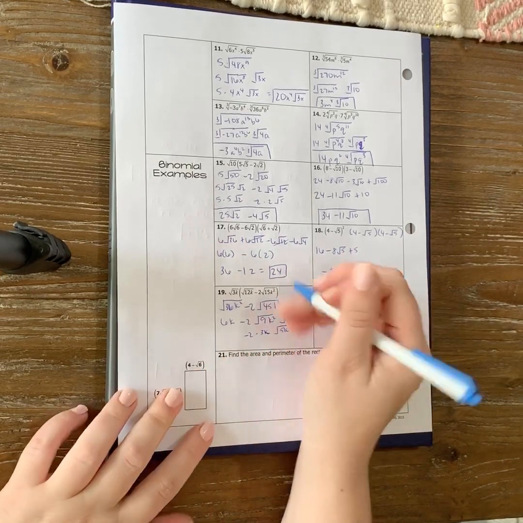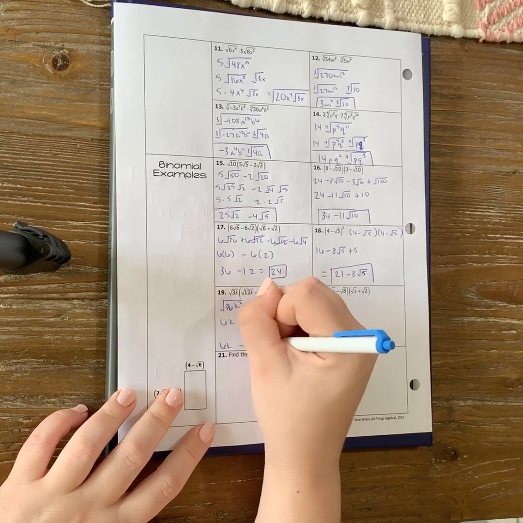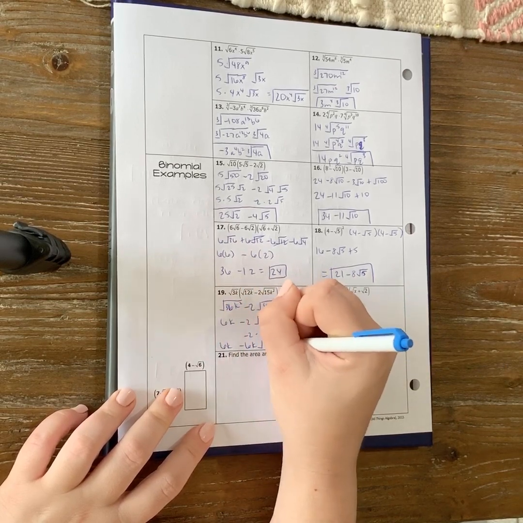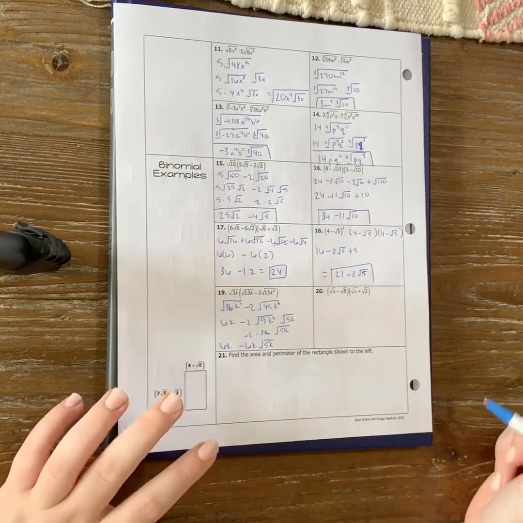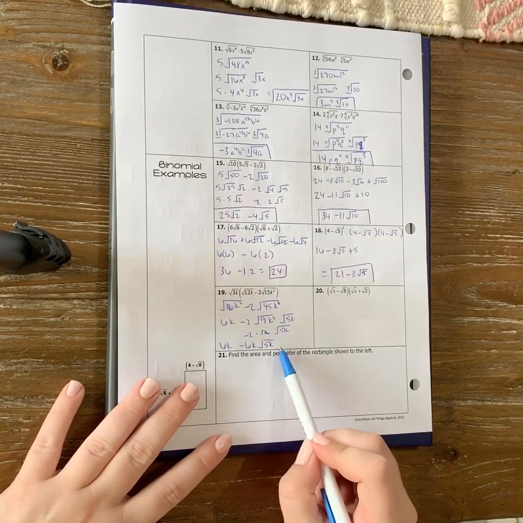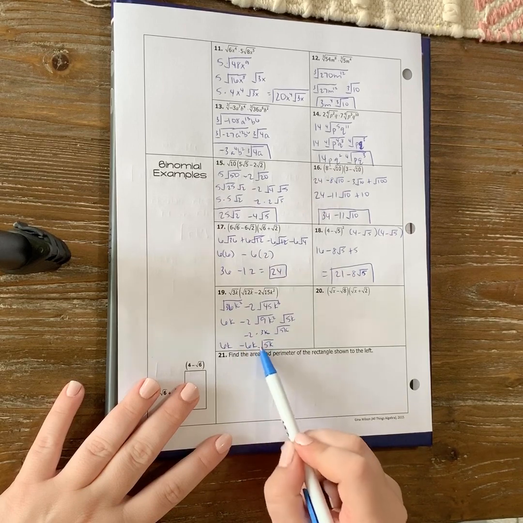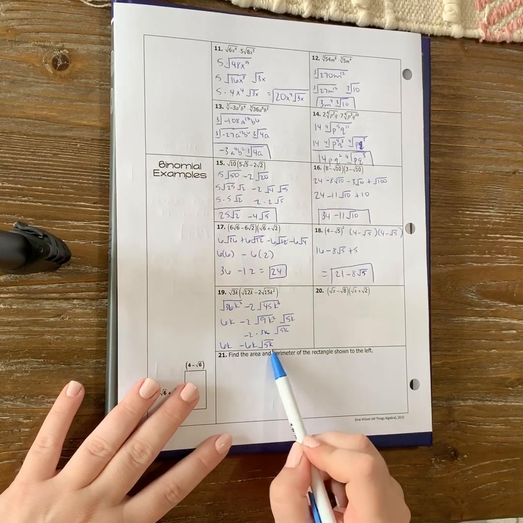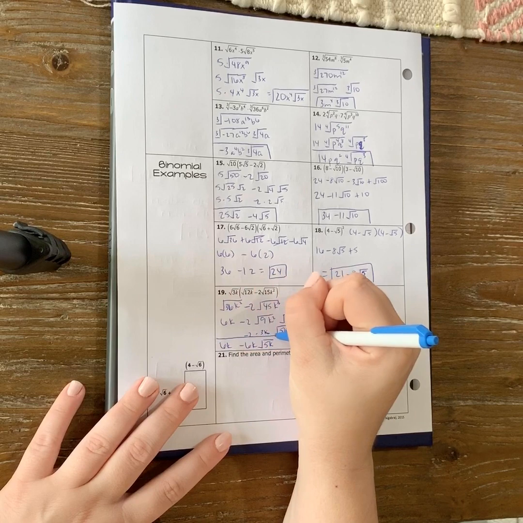Negative 2 times 3k is negative 6k. And we cannot combine these two together, even though they look the same. They're not, because this part has the square root of 5k, because this is all one term together right here. So that is your final answer.